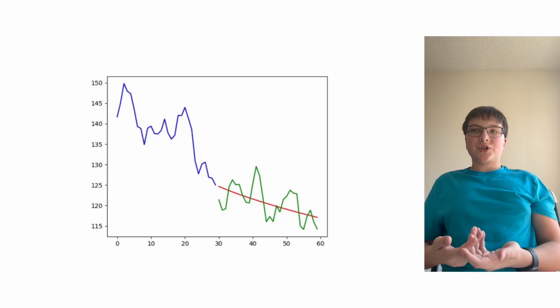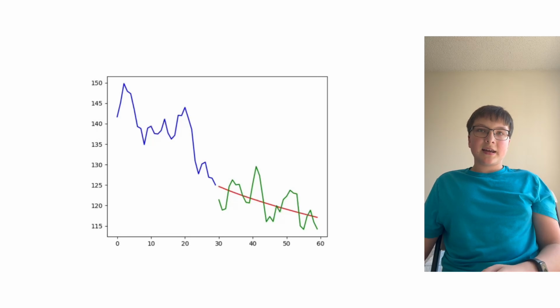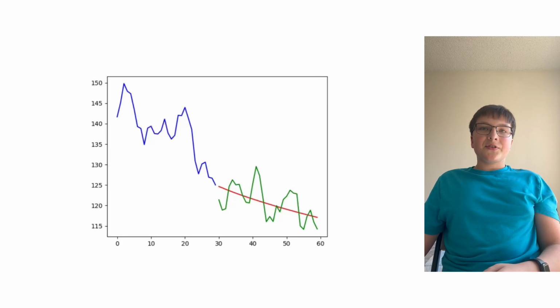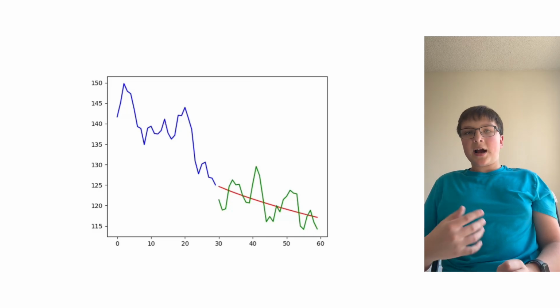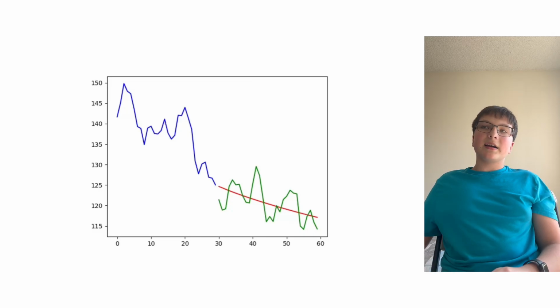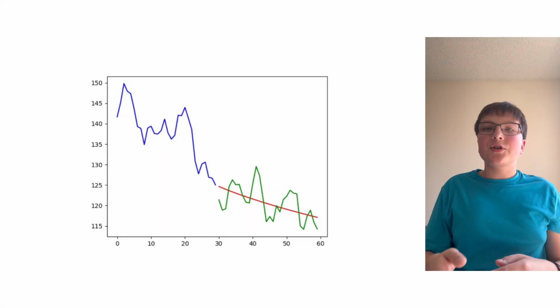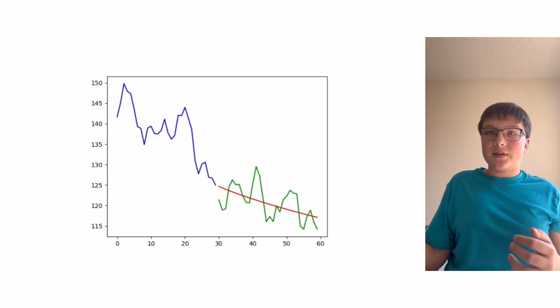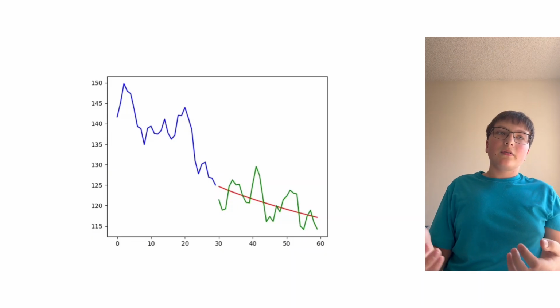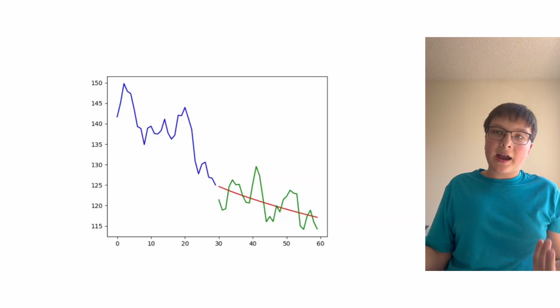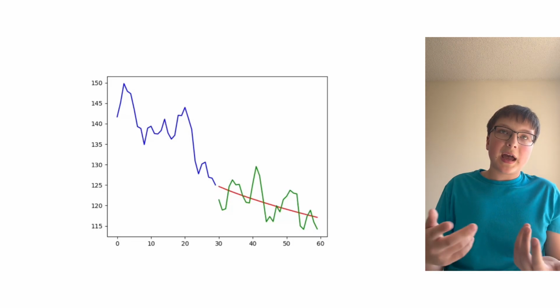This is a more accurate depiction of what the model's accuracy is like. And as you can see, the blue line is the input, the green line is what actually happened, and the red line is the prediction. As you can see, the prediction very generally follows where the stock is going to go. So it has some accuracy, but it's not really that useful.